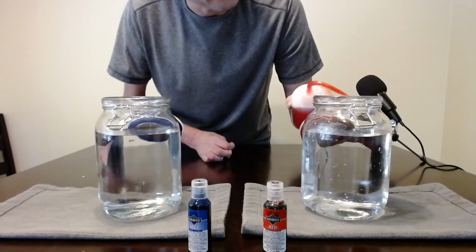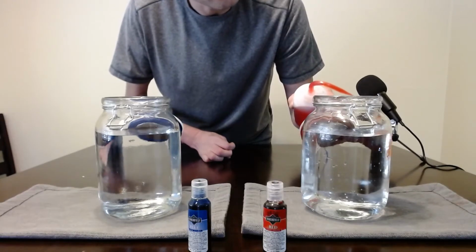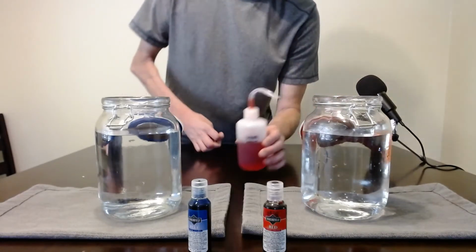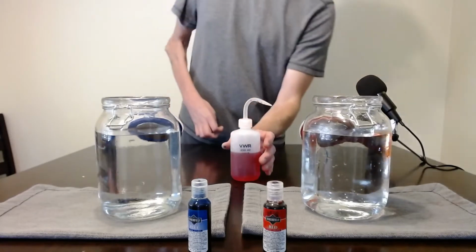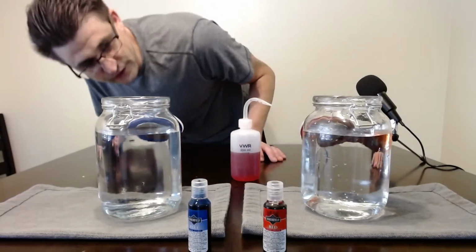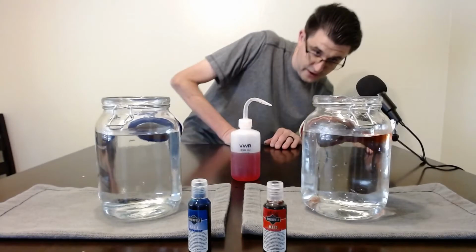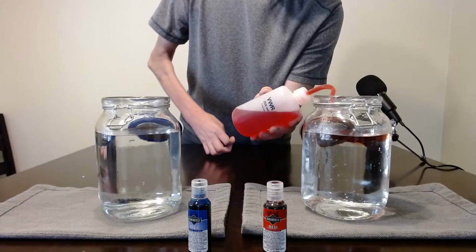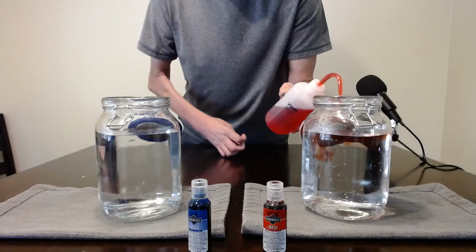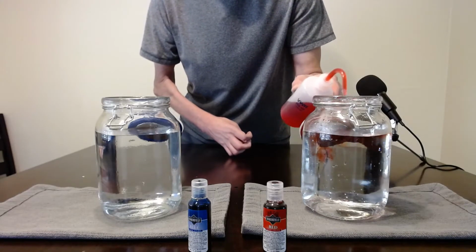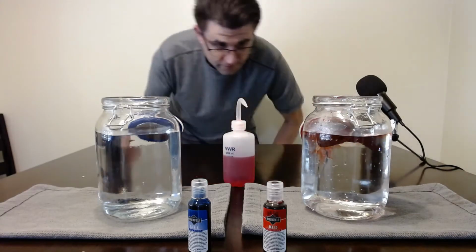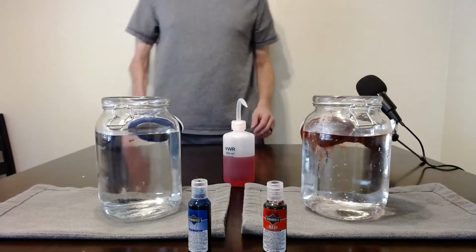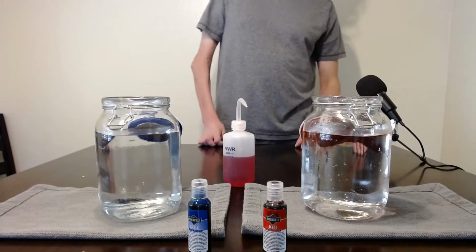So I'm just going to put a little on top up here. I can see it's mostly staying confined to the top. It is sinking a little bit, and that's probably because it's starting to cool off. But as you'll see, it is going to be more confined to the top of the water.